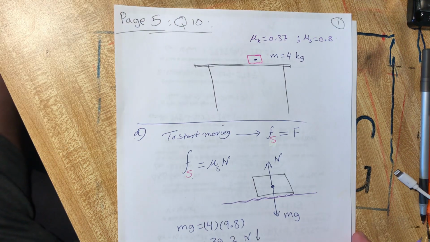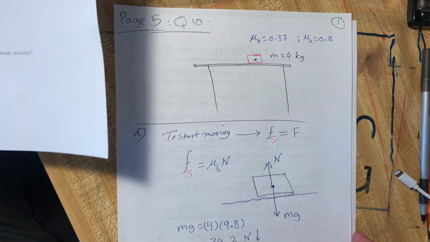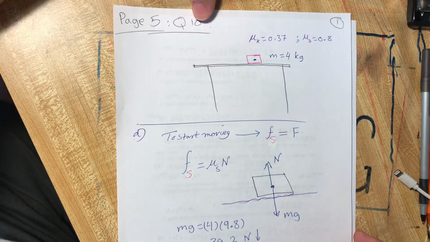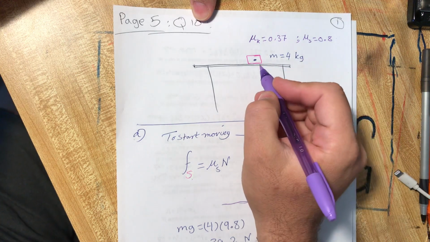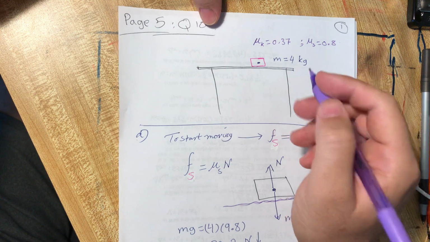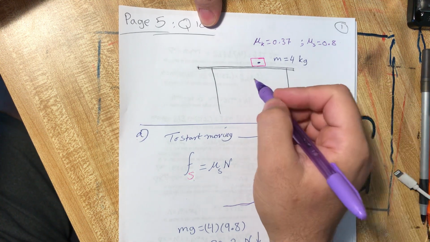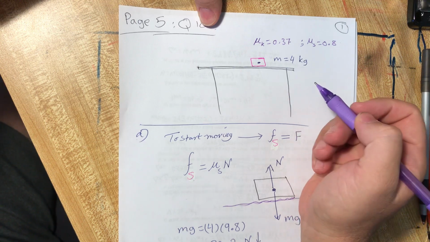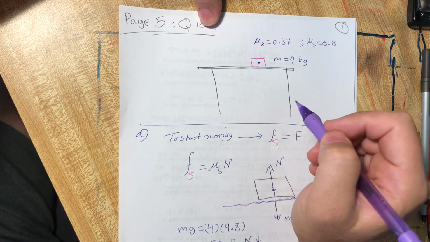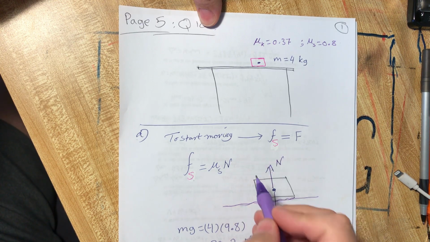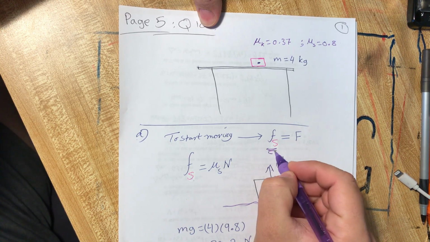The first required part: what is the force needed to get the box to start moving? At first the box is stationary. To change its state from stationary to moving, we need to apply a force equal to or more than the friction force, the stationary friction force. So we need to know the stationary friction force.